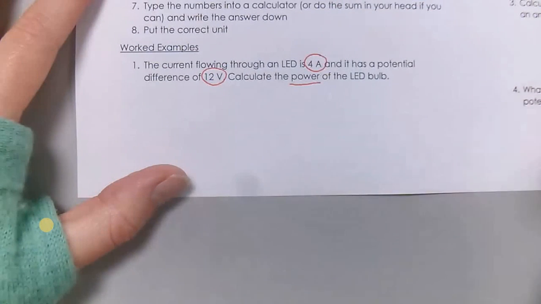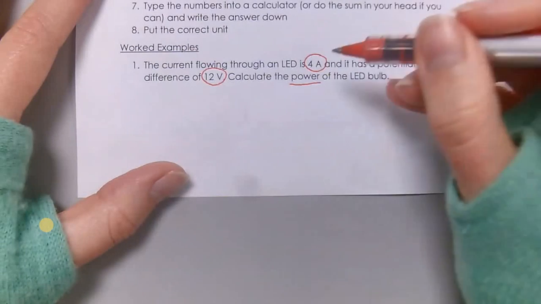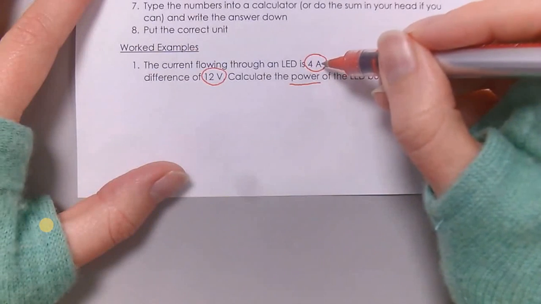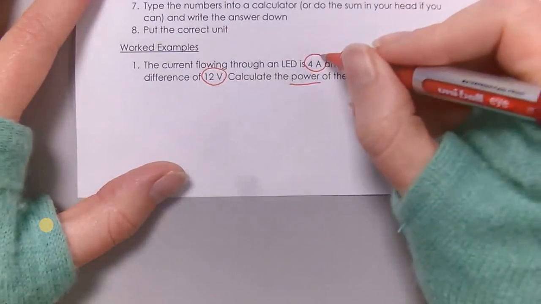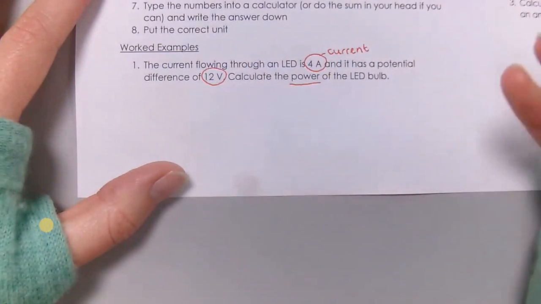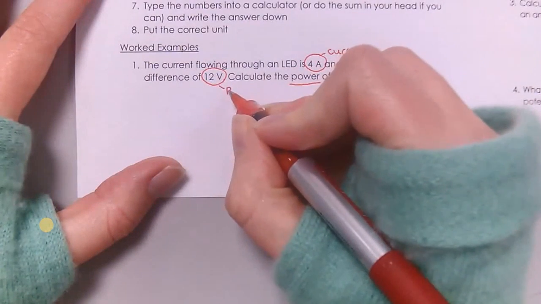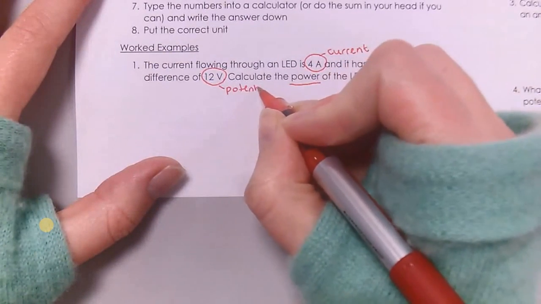What we're going to do next is look at those numbers and work out what those numbers refer to. So 4A, so 4 amps, that's a measure of current, and we're going to write that next to it. And then the other one, 12V, that's a measure of potential difference. So we'll write that next to that one as well.